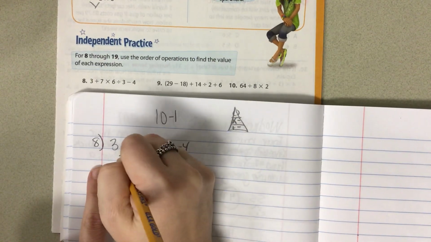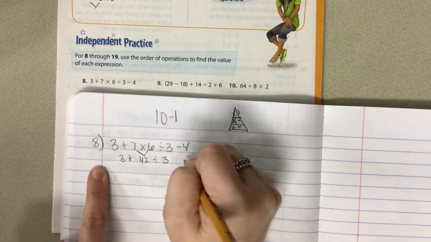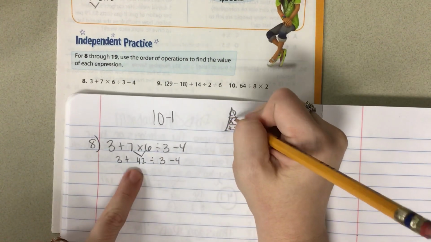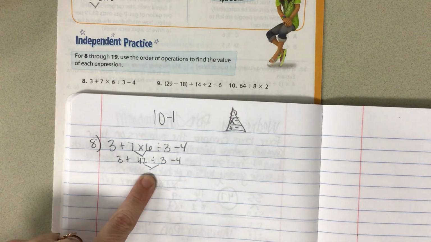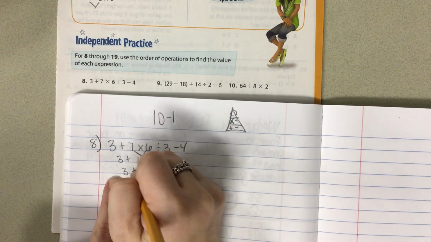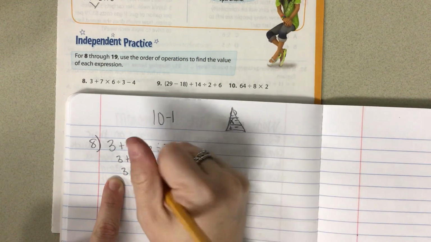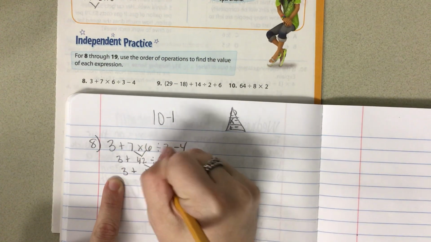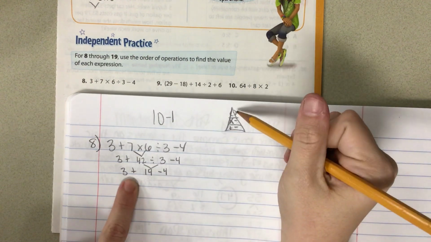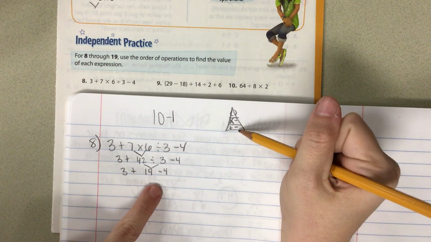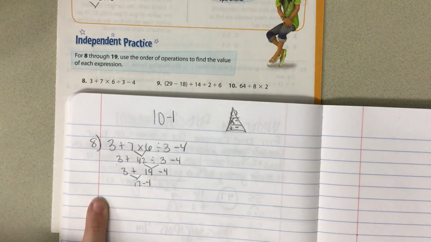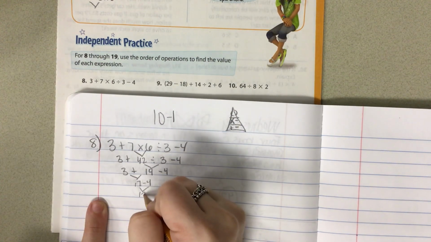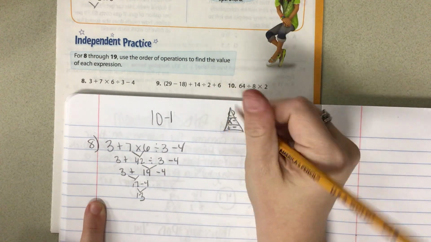So now I'm going to rewrite. Back to the top. No parentheses, multiplication or division. Oh, there's a division. 42 divided by 3 is 14. And if you didn't know that, you come over to the side and you could do the division. No parentheses, no multiplication or division, adding and subtracting. There's both. We start from left to right. That gives me 17 minus 4. And then finally, 17 minus 4 gives us 13. So it's just working down that pyramid.